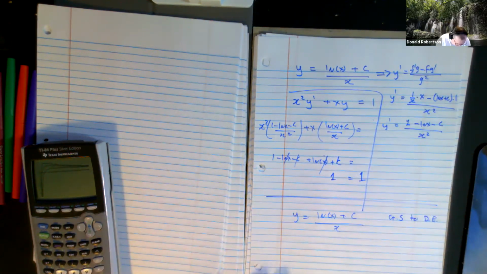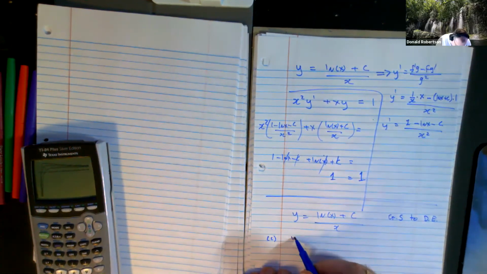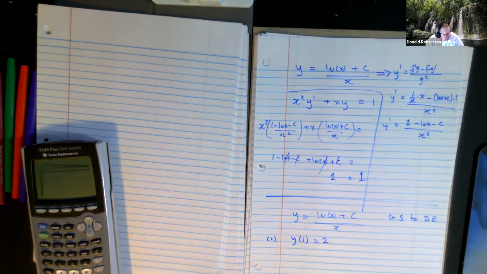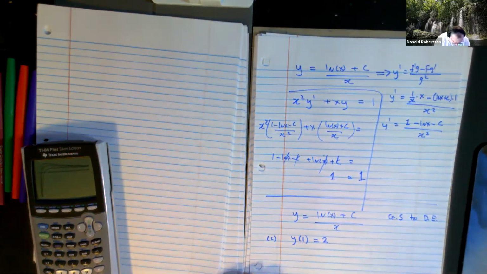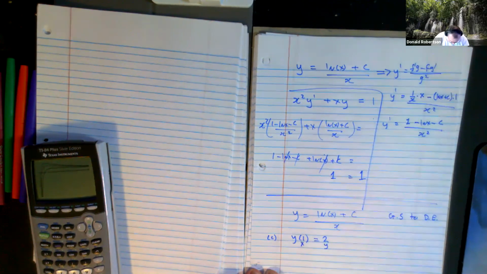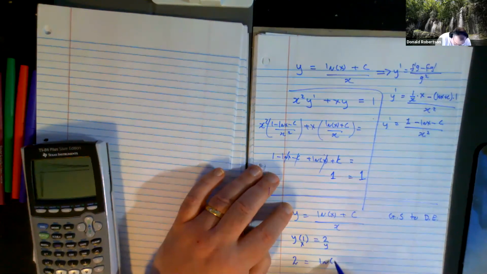Now, in question C in that same lot, you're being told y of 1 equals 2, and they ask you to essentially find c, find the particular solution. Now, when they write this down, they mean when x is 1, y is 2. So I'll go up here and I'll say make y 2, make x 1, and you got that.